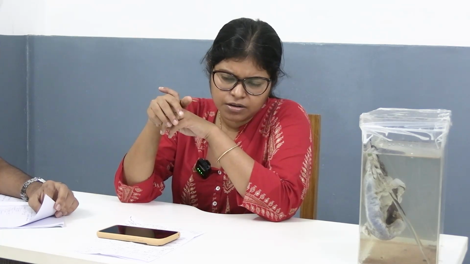Torsion means twisting. Torsion causes excruciating pain to the patient. The patient complains of excruciating pain. Whenever you do a USG, you will be able to elicit that there is a torsion going on.